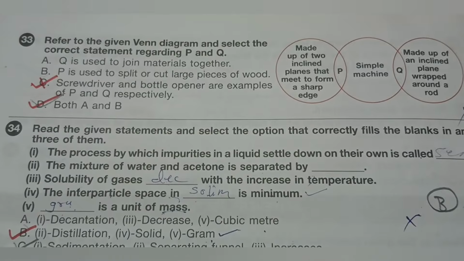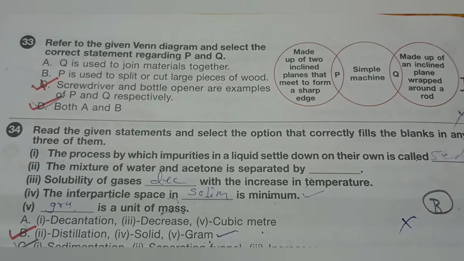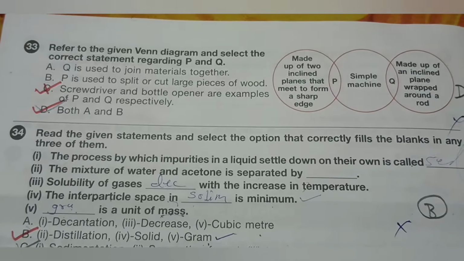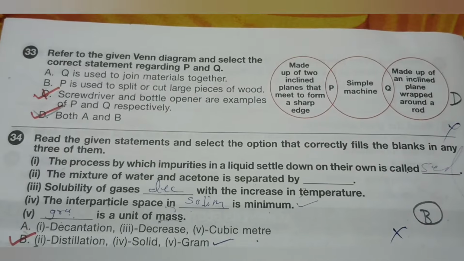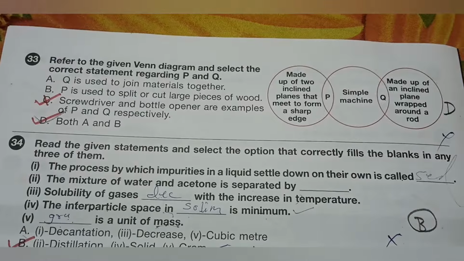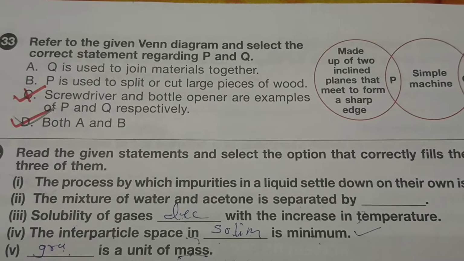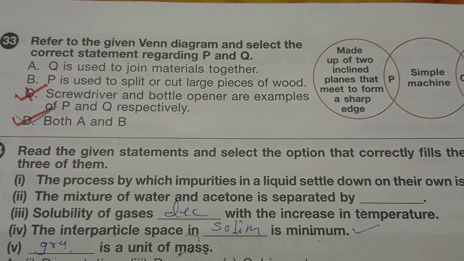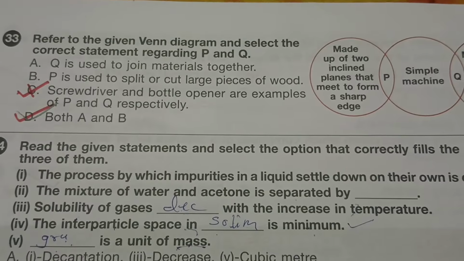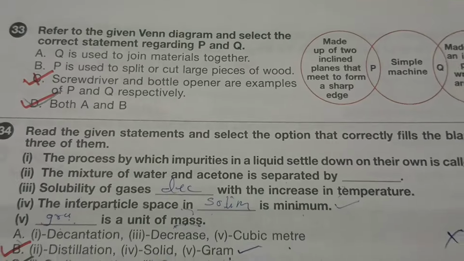Question number 33. Refer to the Venn diagram and select the correct option regarding P and Q. P is a simple machine made up of two inclined planes that meet to form a sharp edge. And Q is a simple machine made up of an inclined plane wrapped around a rod. Q is used to join materials together. Yes. P is used to split or cut large pieces of wood, because P is something like a knife or saw. So it is correct. So both A and B are the correct statements.